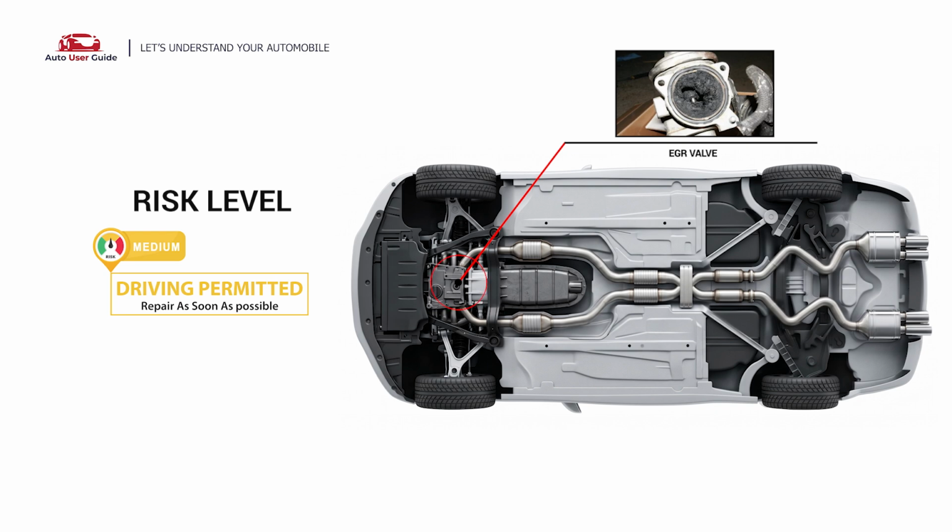It means your car's computer detects that the exhaust gas recirculation system is not flowing the correct amount of exhaust gases into the engine intake manifold. Under this circumstance, short-distance driving is permitted, but your vehicle should be repaired as soon as possible.